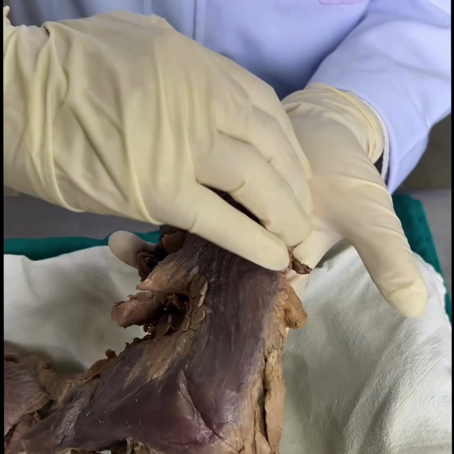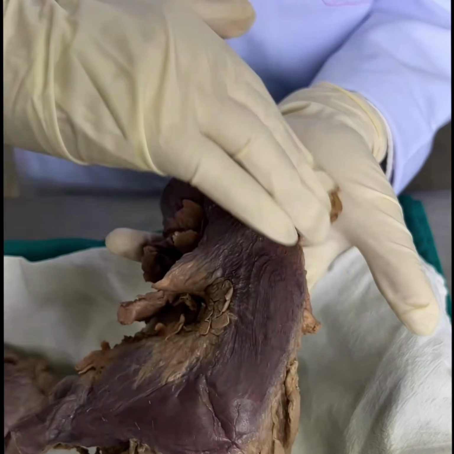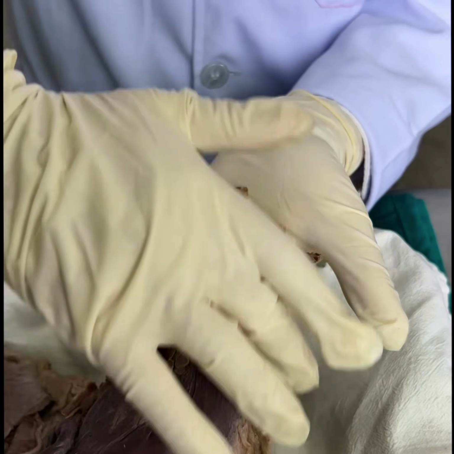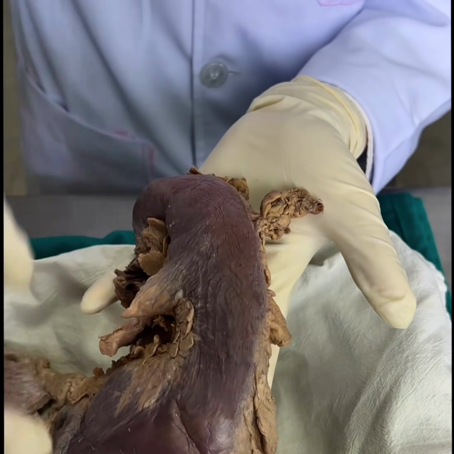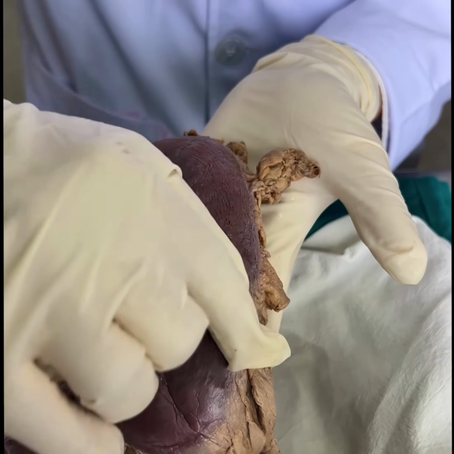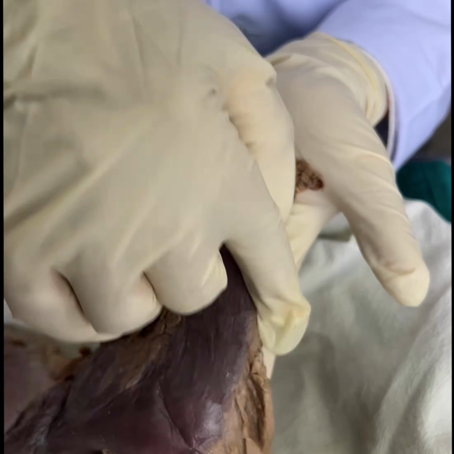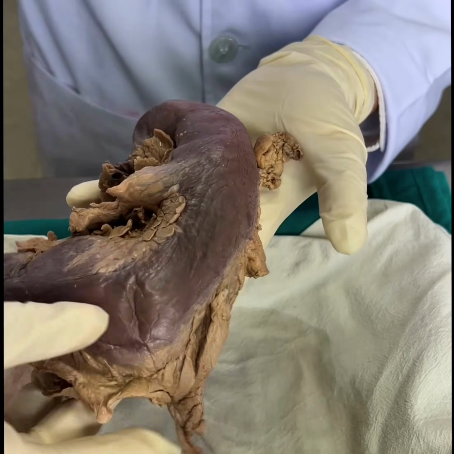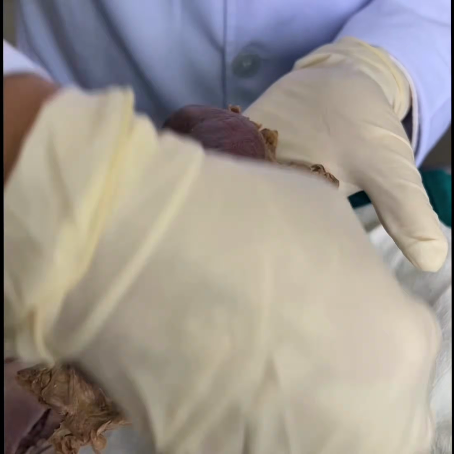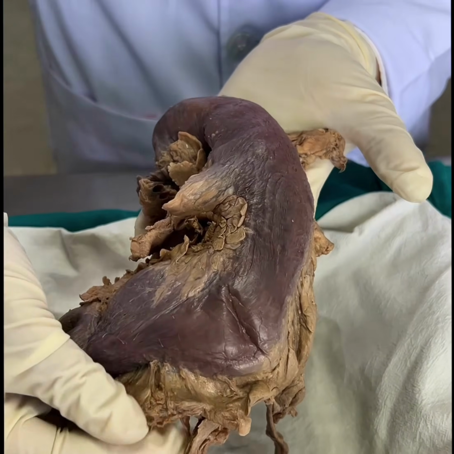Whereas this is the greater curvature, it is convex and forms the left border of the stomach. Here also there is the anastomosis of the left gastroepiploic and the right gastroepiploic artery. And it gives attachment to the greater omentum of the stomach.